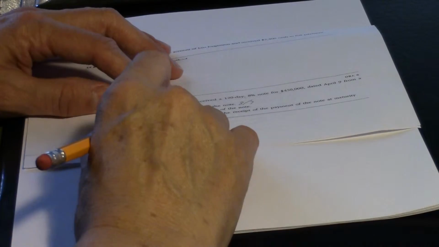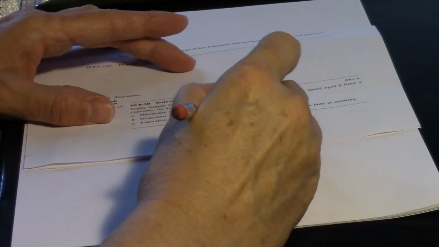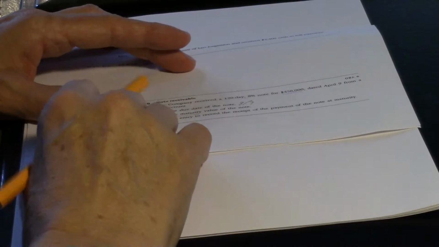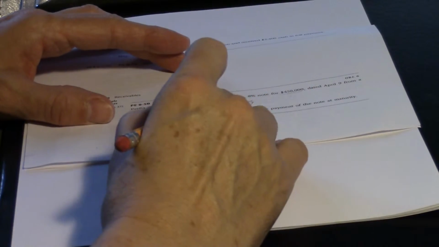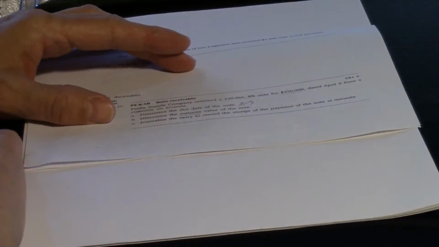Next, determine the maturity value of the note. The maturity value of the note is the principal, or face amount, as they call it in the book, plus 120 days' worth of interest at 8%. So let's just calculate that interest. You may recall from class that interest is always principal times the rate times the time.